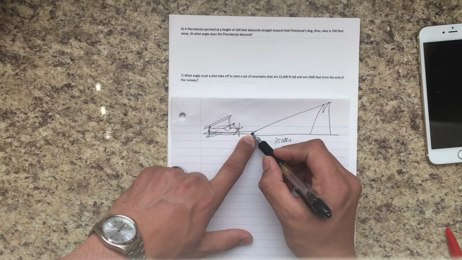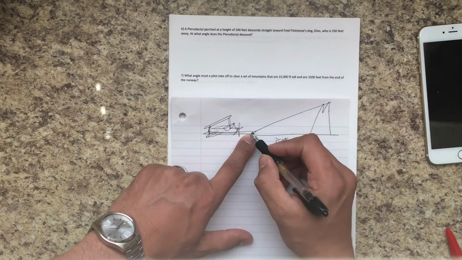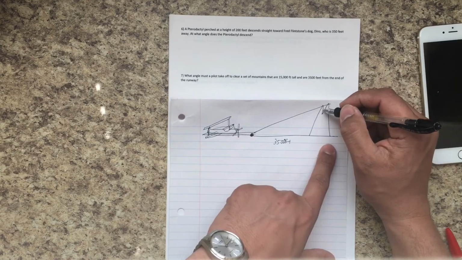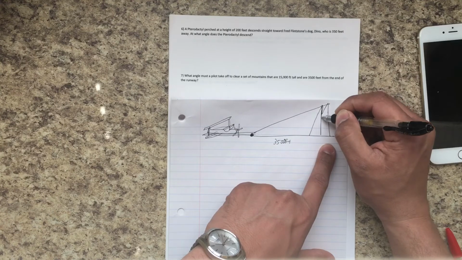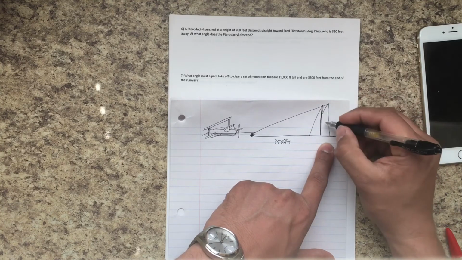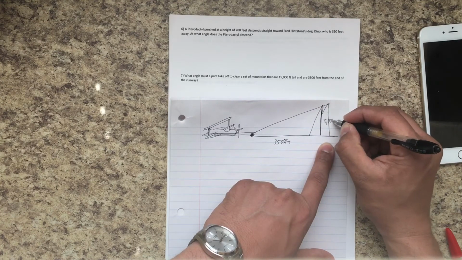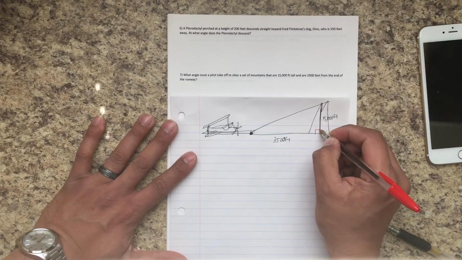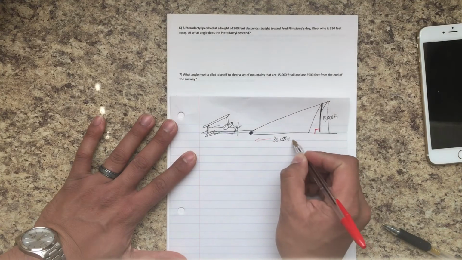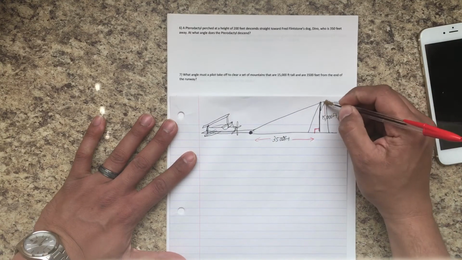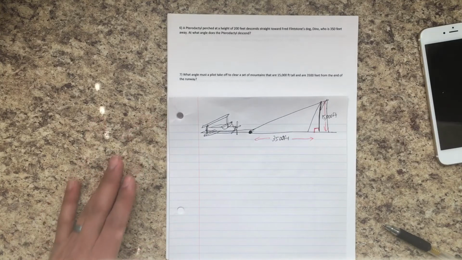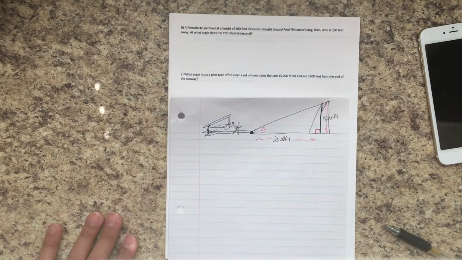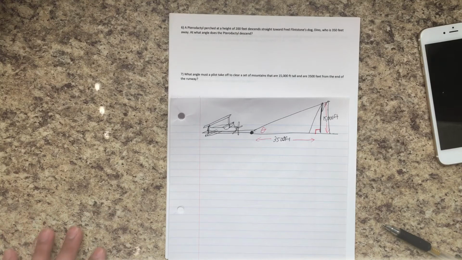Now, from the base all the way to the top of the mountains, we don't know this distance. What I do know though is the height of these mountains. These are 15,000 feet up high. So pretty much here is our right angle. This is 3,500 feet. This is 15,000 feet. So I need to figure out the correct angle so that we don't crash and die.